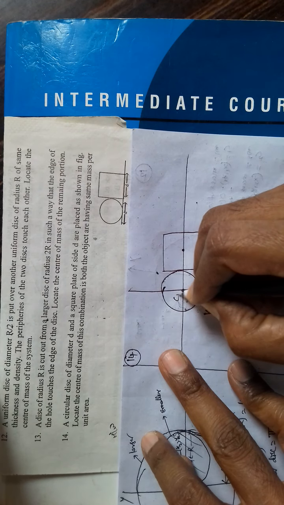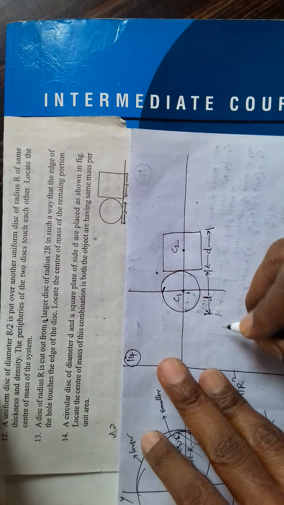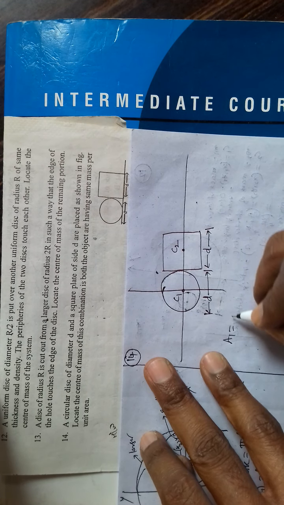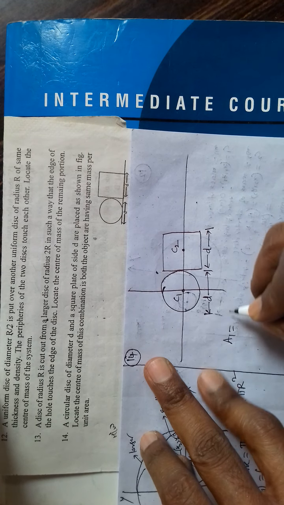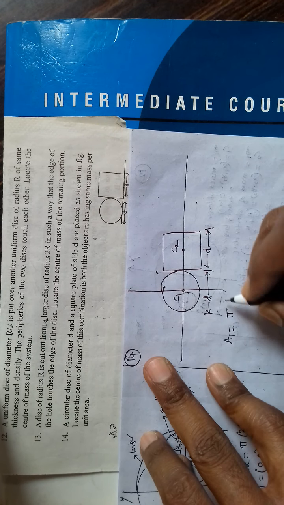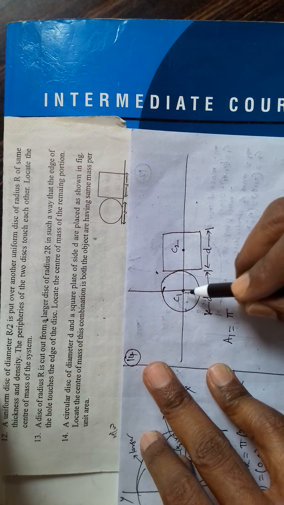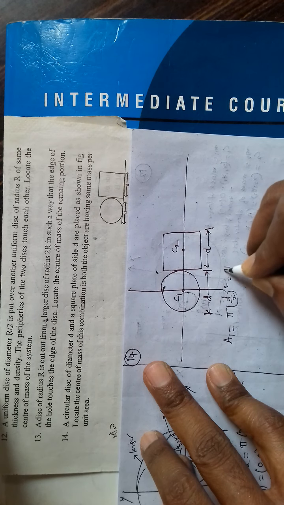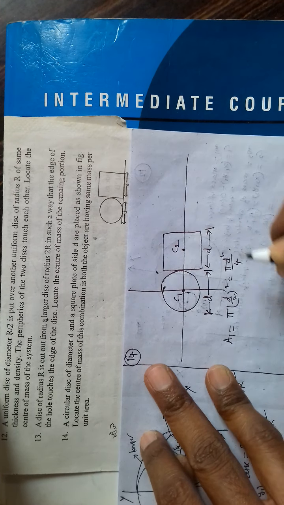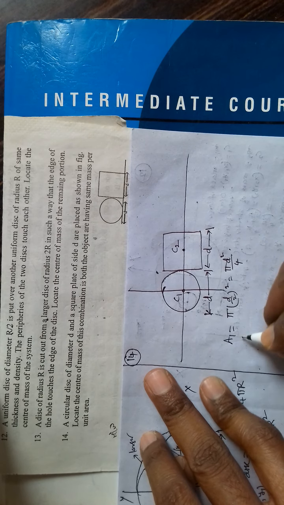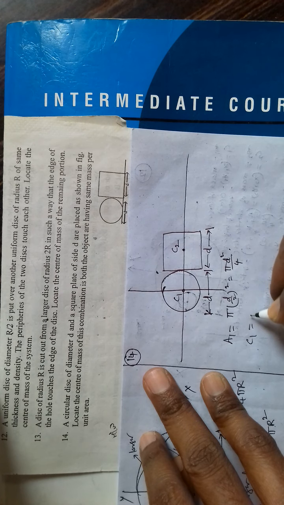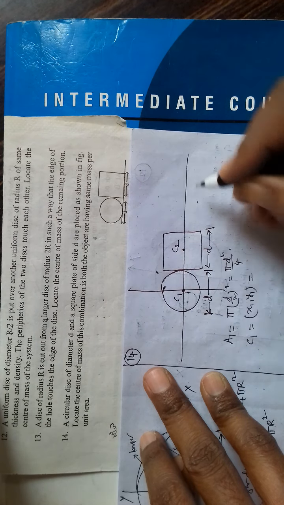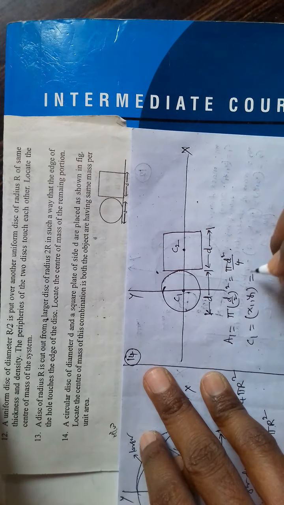Suppose this is C1, this is C2, C area. See, this is a circle, therefore pi r square, where the diameter is d and the radius is half of d, so the area A1 is pi d square by 4. Now its center C1 is x1, y1, just the origin, 0, 0.